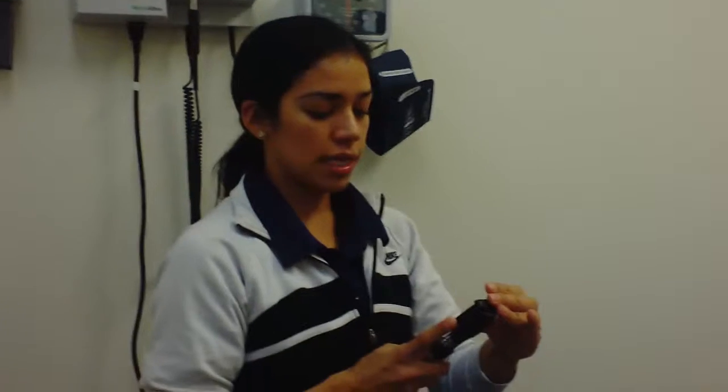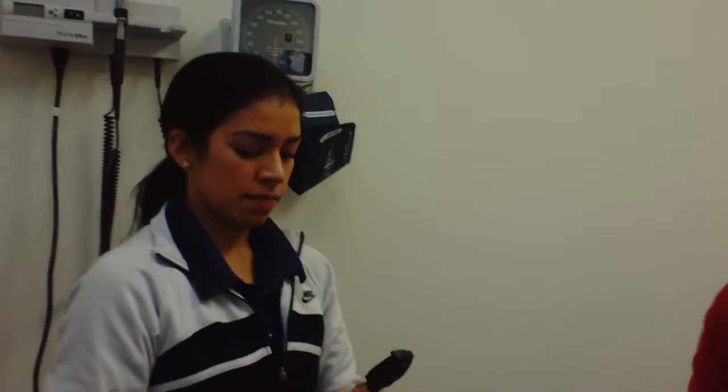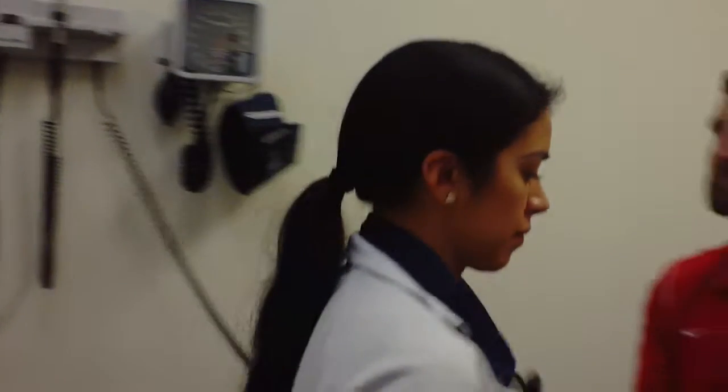Alright, so then I would do the same for the other eye and have him just stare at one place so that his eyes don't wander. Next, I'm going to examine his retina. I'm going to do his left eye. So I'm going to hold the ophthalmoscope with my left hand. Alright. So I was able to see the retina and the optic disc.